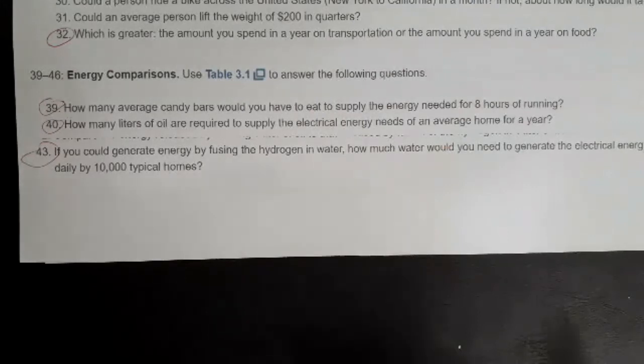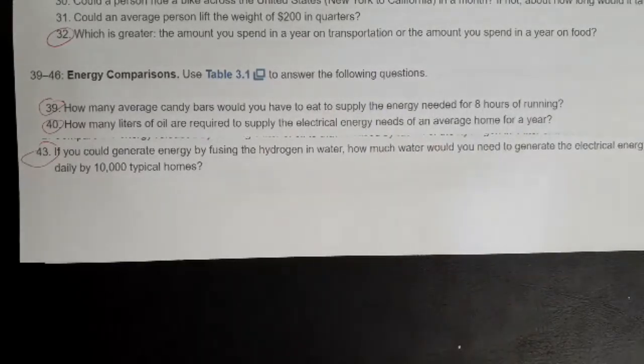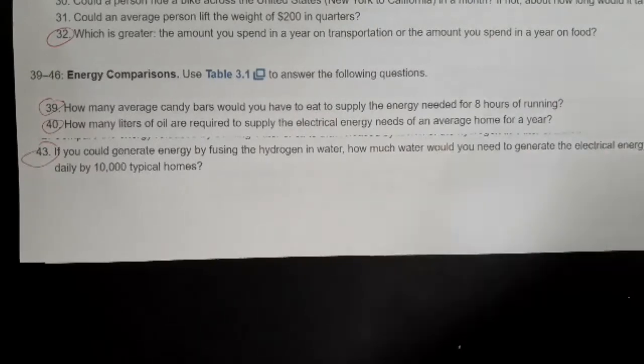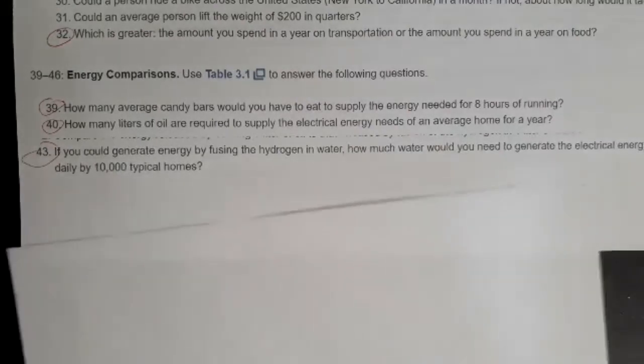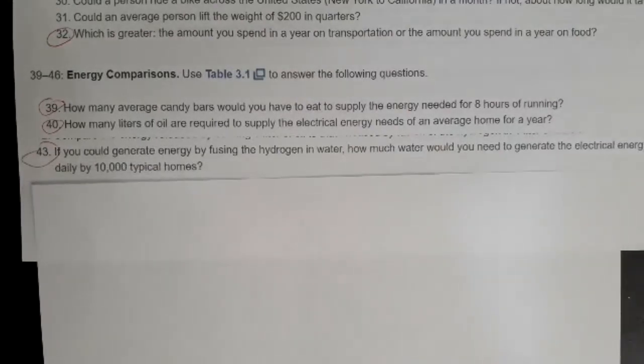This might depend upon what your Texas transportation looks like and where you live too. If you ride the bus, then I'm probably going to say that you spend more money on food per year. If you don't ride the bus and you're living out of county, you're probably spending more on education or transportation. How many average candy bars would?